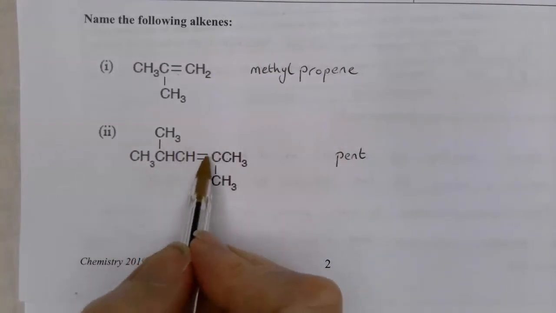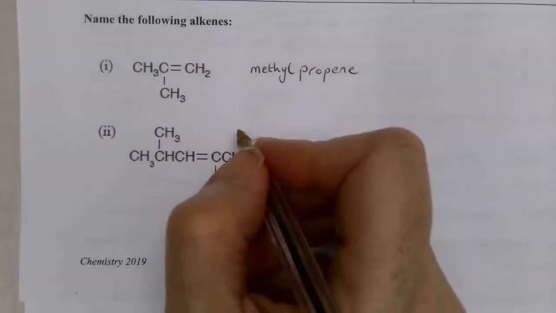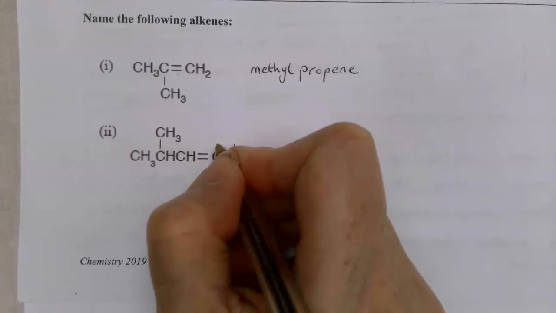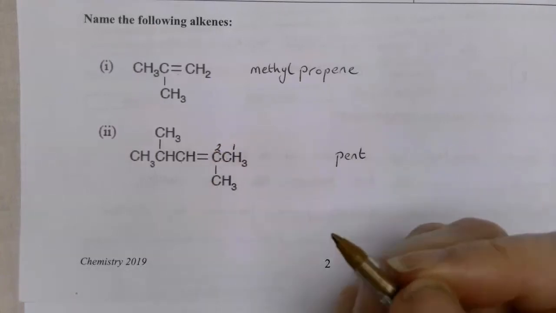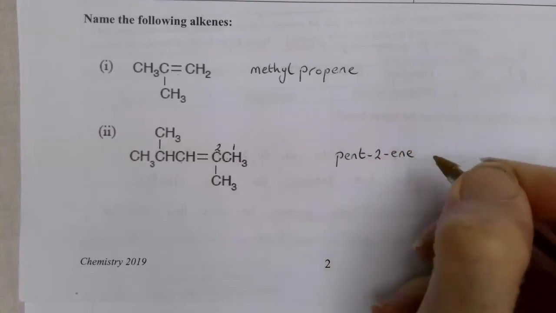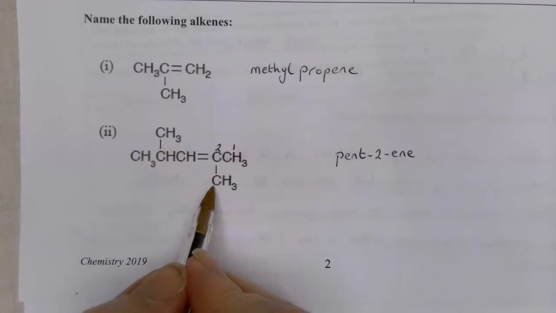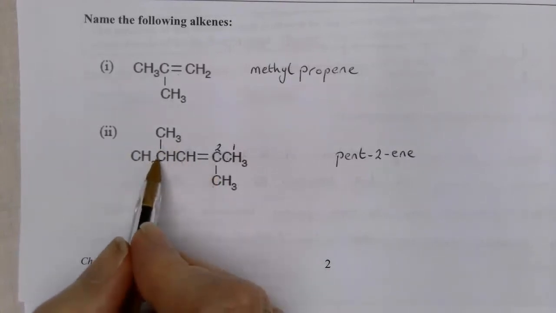It's got a double bond, so it's pentene, but there are different places that that double bond could go. We always remember to number it so that the functional group has the smallest possible number. So that makes that carbon number 1 and that carbon number 2. So this is pent-2-ene.